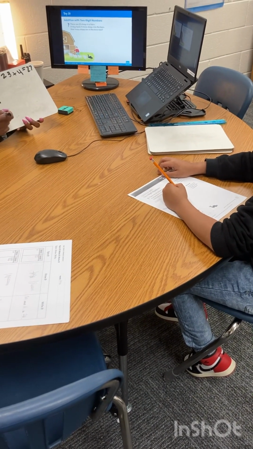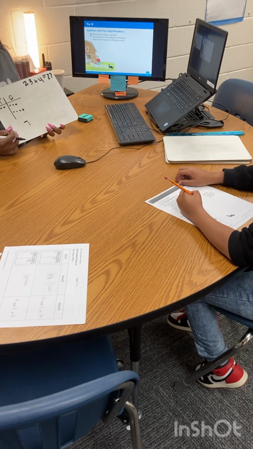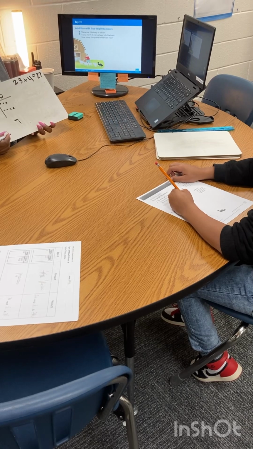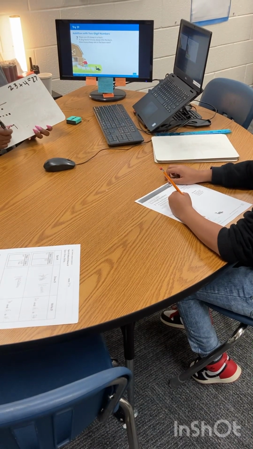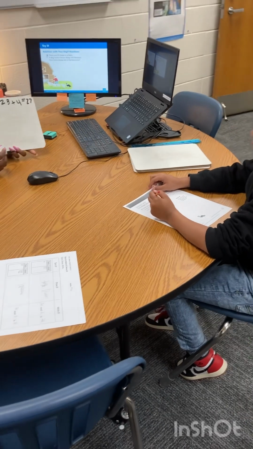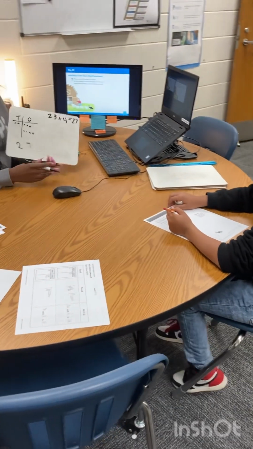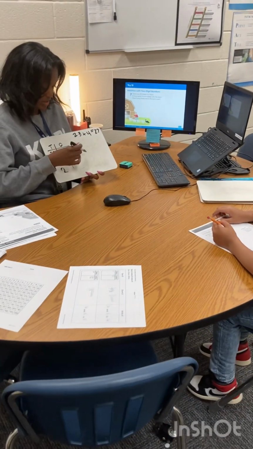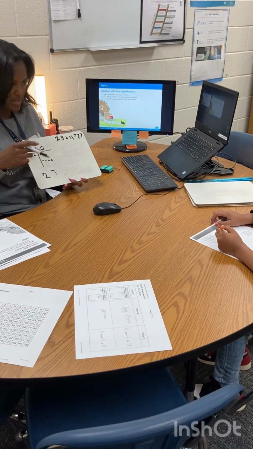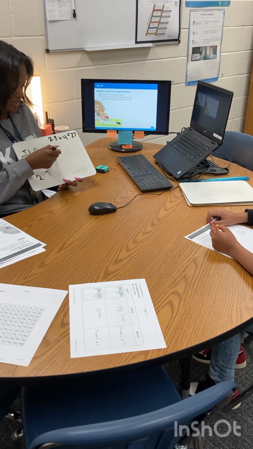1, 2, 3, 4, 5, 6, 7. Okay, that makes 7 ones. And then what else do we have? All right, so we have 2 tens, 7 ones, which makes 27, just like we did in our warm-up. There's another way we can solve this problem too. We can draw our 2 tens or just a quick picture, because we can't always draw everything while we try. Sometimes that's not efficient.